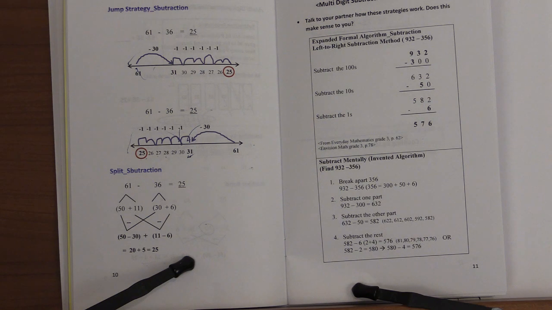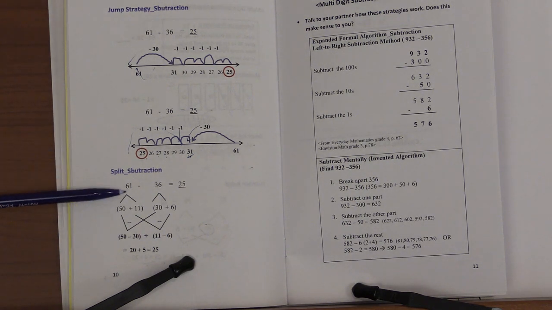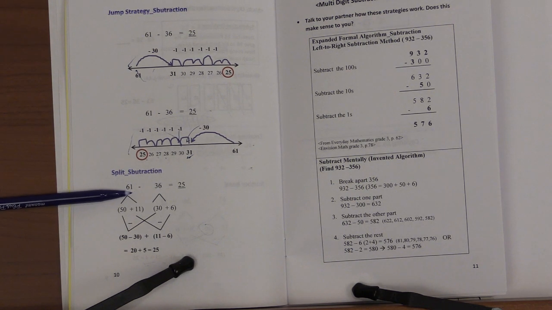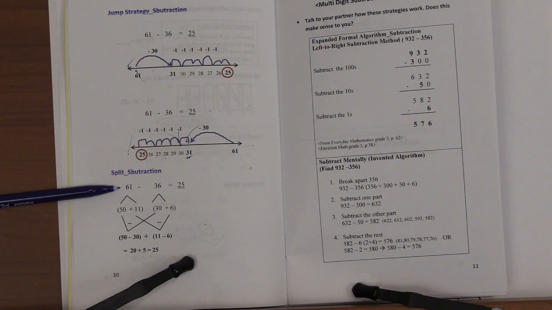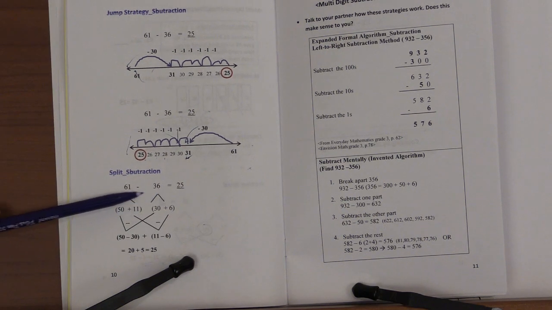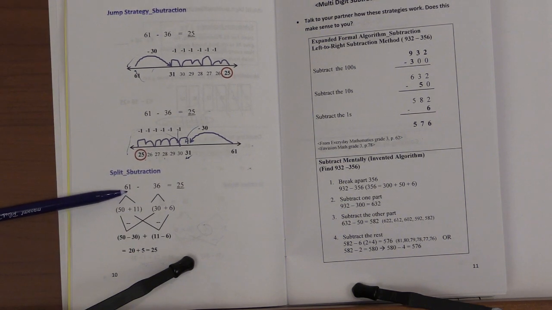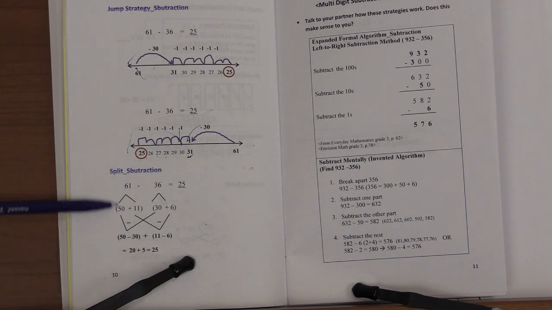Okay, do you see what I'm doing here? What about the split strategy here? So I have 61, I want to use tens and ones, right? But can I do 60 plus 1? No, why not? Because I cannot take away this number from here. It's always better to make a bigger number, 50 and 11.